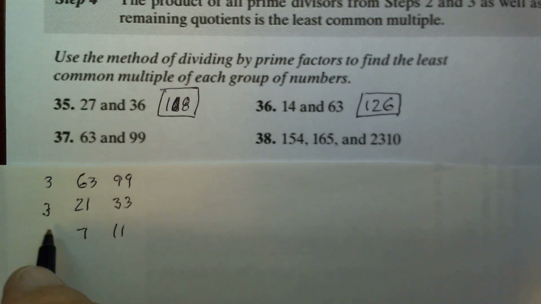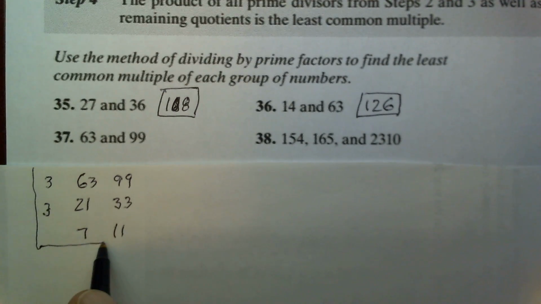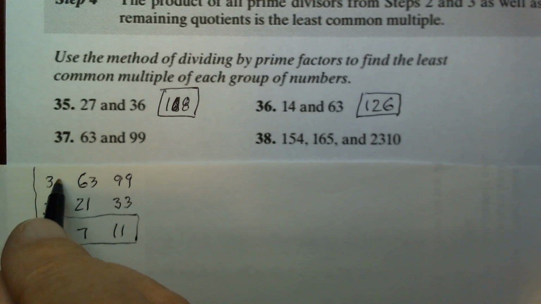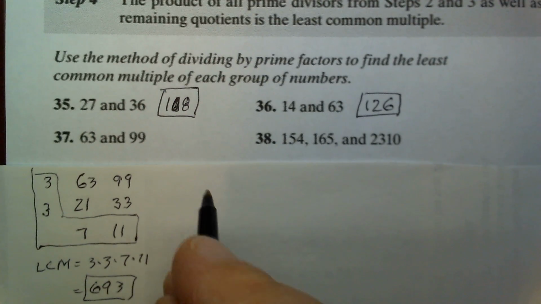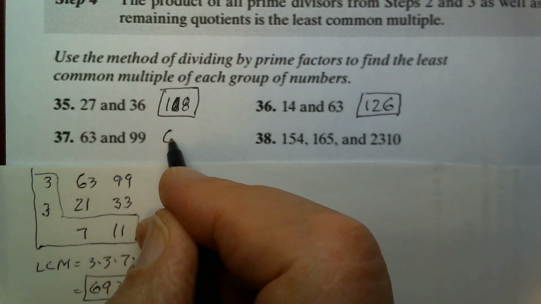And there are no common prime factors. So then the LCM would be the product of these four numbers. So the LCM is equal to 3 times 3 times 7 times 11. And that is equal to 693. So that's the LCM, 693.